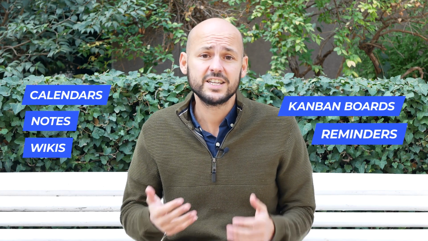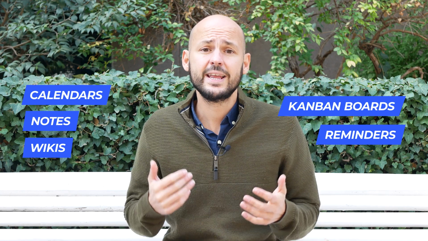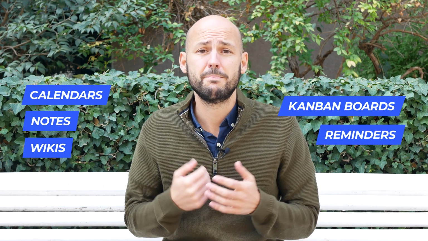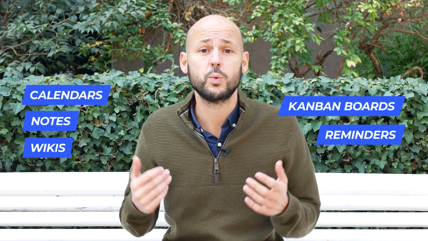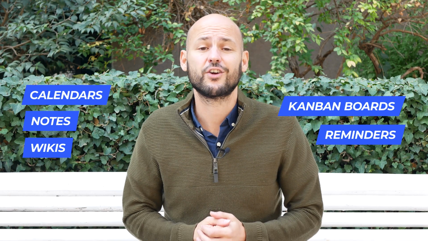Okay, so next up we have Notion. Notion is an application that blends all your everyday work apps into one. It provides a workspace which has components such as calendars, notes, wikis, Kanban boards, reminders, and you can even create your own. It really enables you to organize and manage your workflows as you wish. Let's jump in and take a look at the UI.